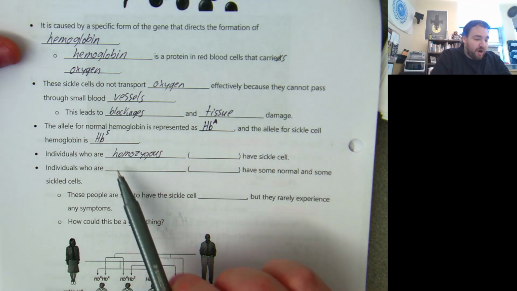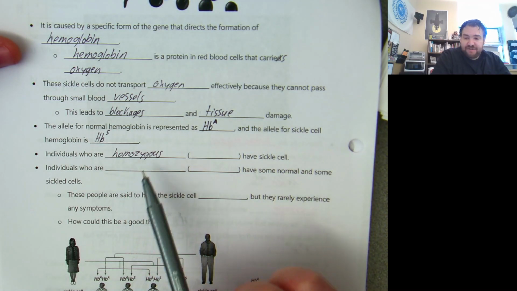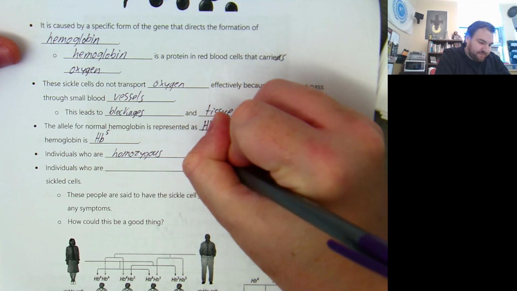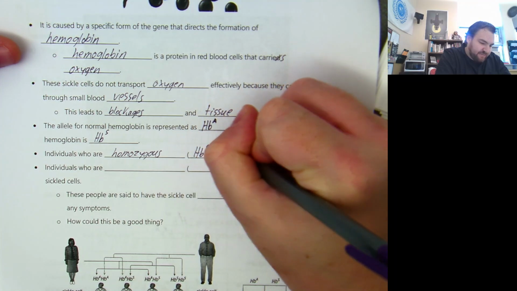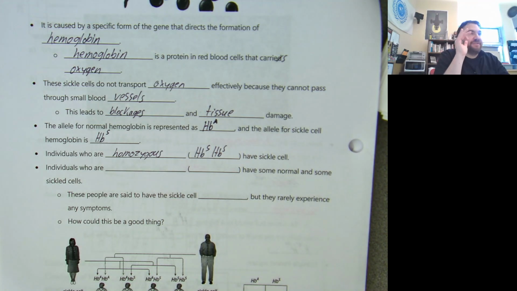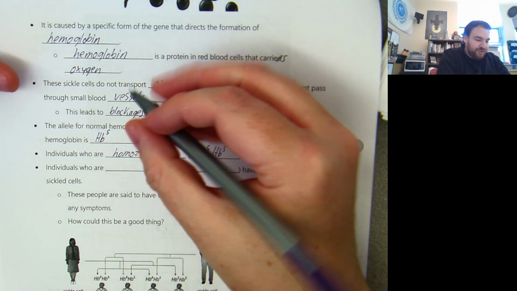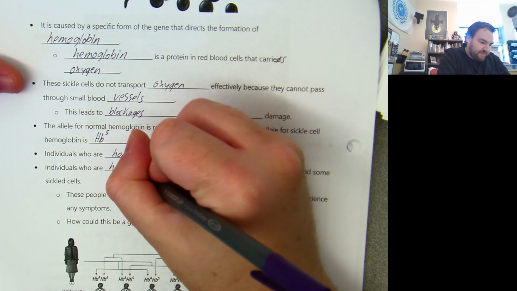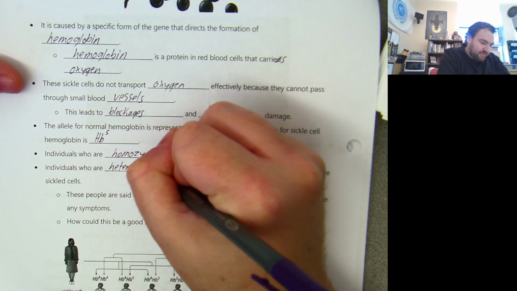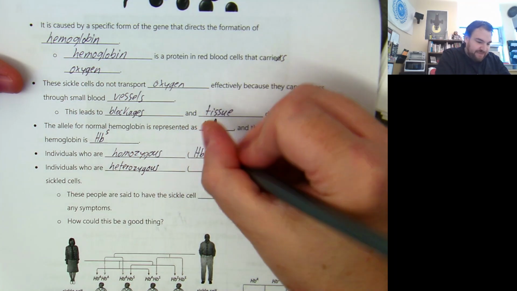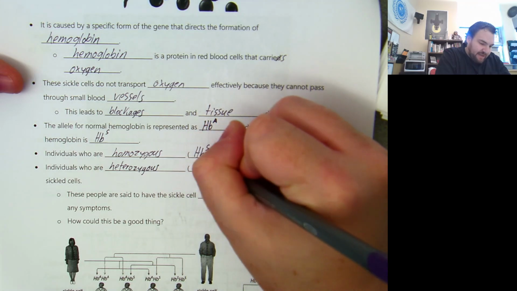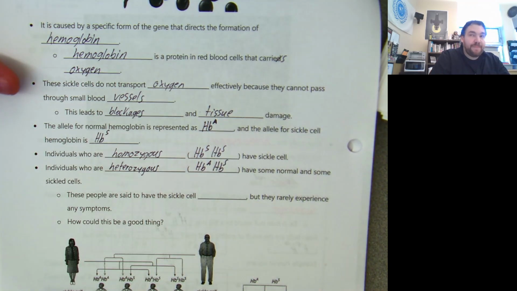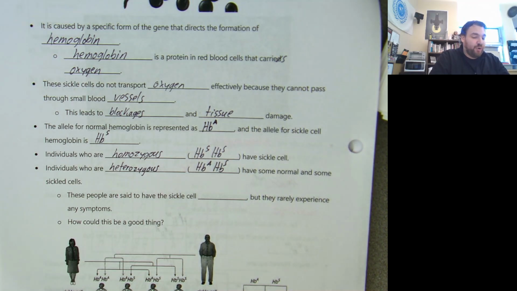So individuals who are homozygous, like HbS, have full-blown sickle cell. Individuals who are heterozygous, Hb big A, Hb big S, have some cells that are normal and some that have sickle cell.